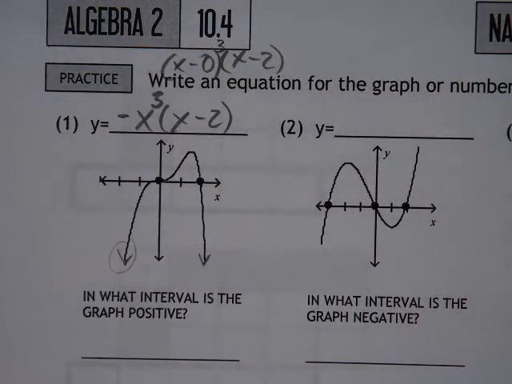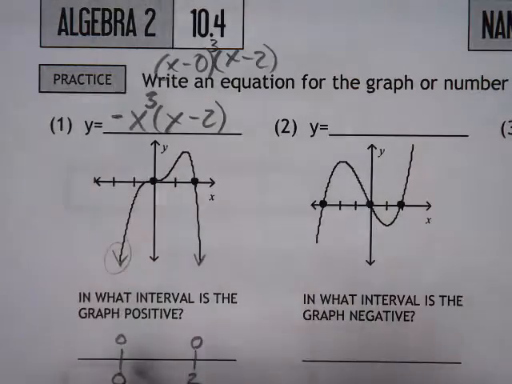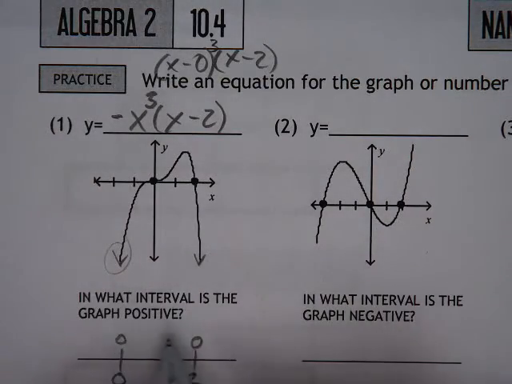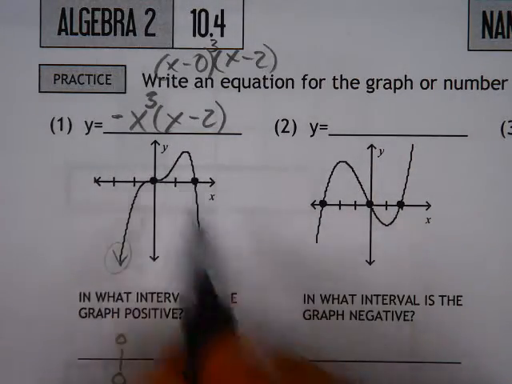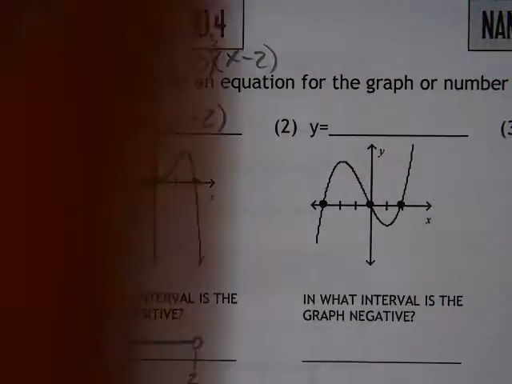Okay, and as we look at that, then we also want to pay attention to what is the interval where the graph is positive. Okay, so we're identifying at 0 and 2. There's open circles above because it's not positive when it's on the x-axis. It's actually equal to 0, but it's only above between those two, so we connect the dots and we're in business. We're good to go.